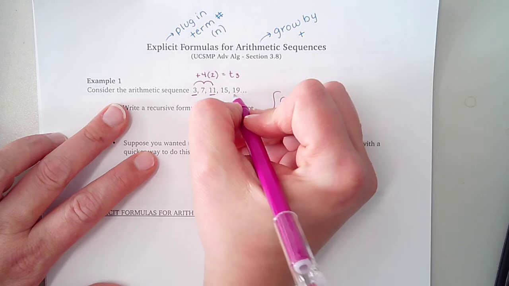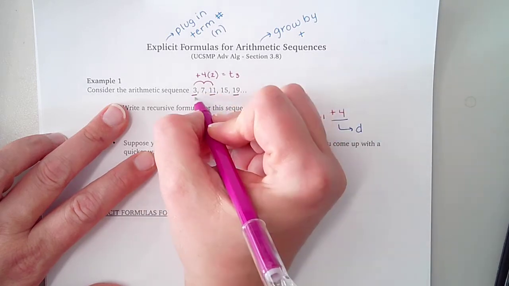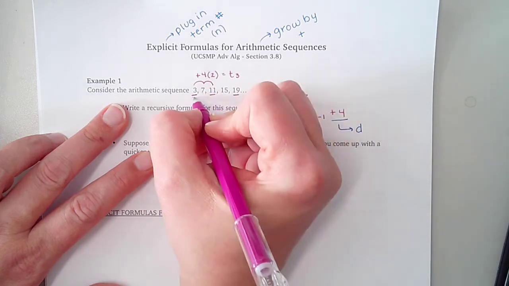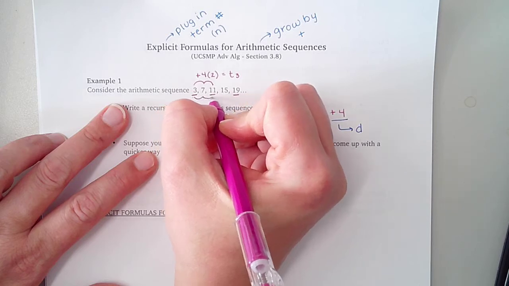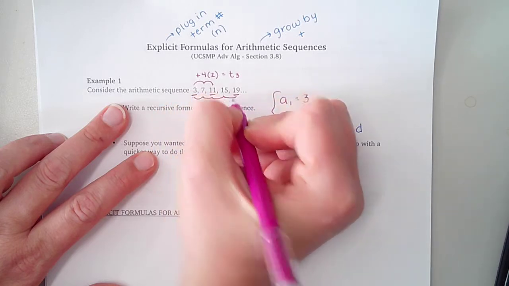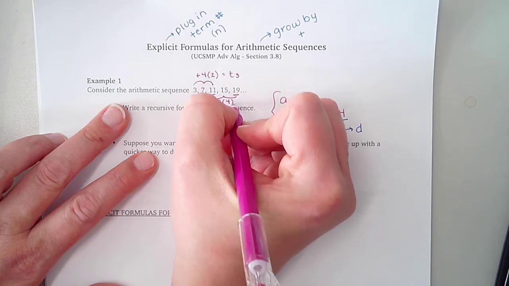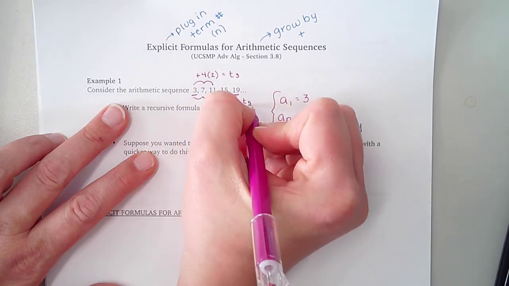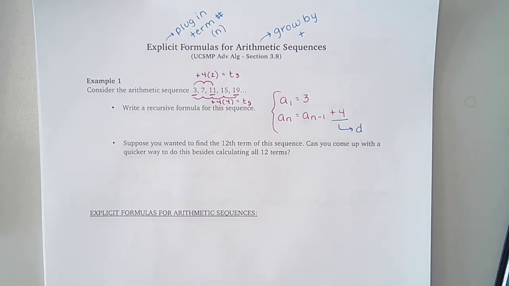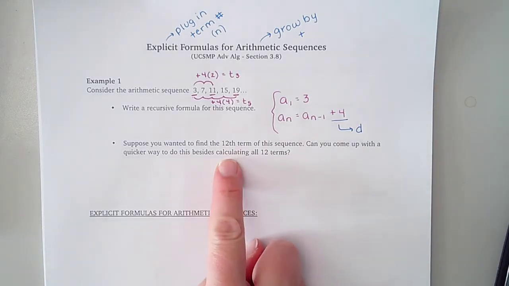Let's say I wanted to get to term 5. Well, to get from term 1 to 5, that's going to take 1, 2, 3, 4 jumps. So I'm adding 4 four times to get to term 5. So now the question is, if I wanted to get to term 12, how many 4s would I actually be adding? How many jumps would I be taking?